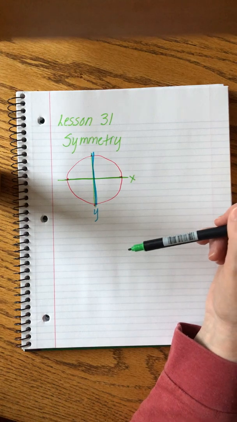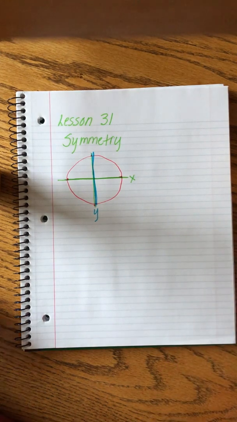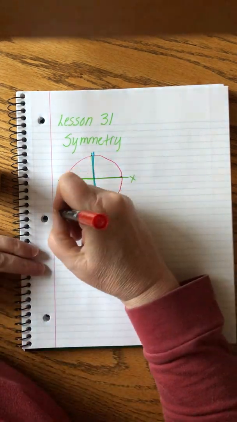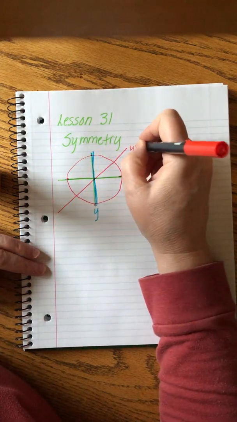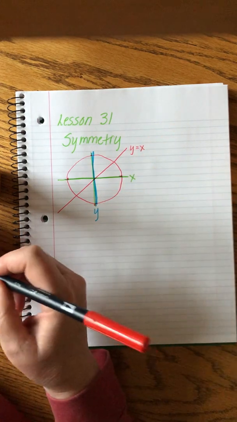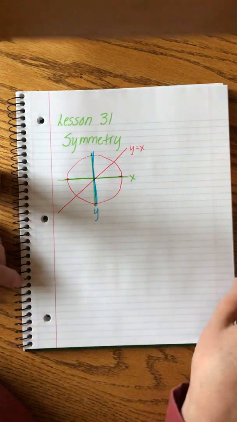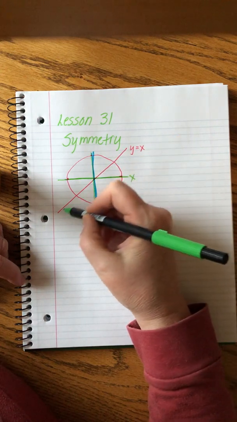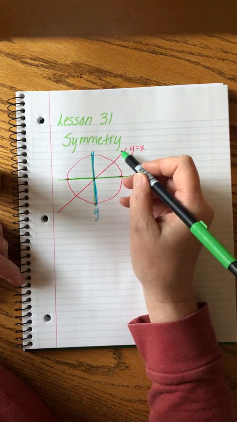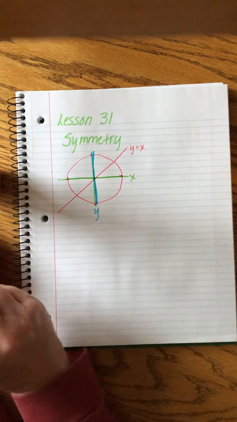All right? A line like this, where y equals x, is symmetrical in a different way. It's symmetrical across the origin, right? Because this looks across the origin and sees that.